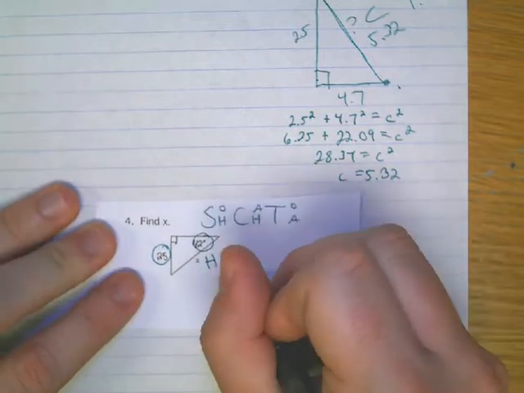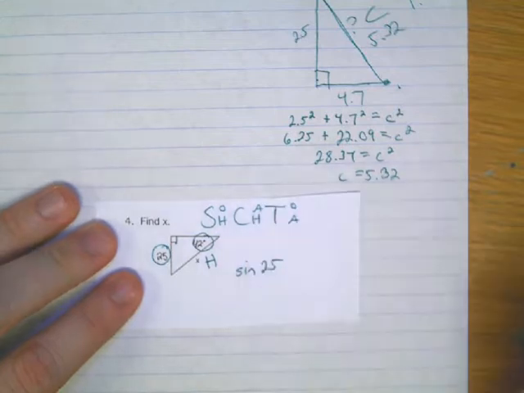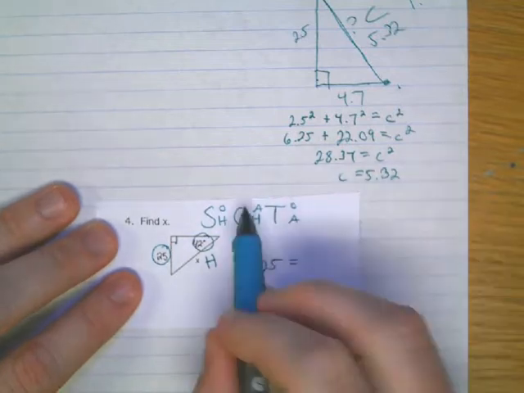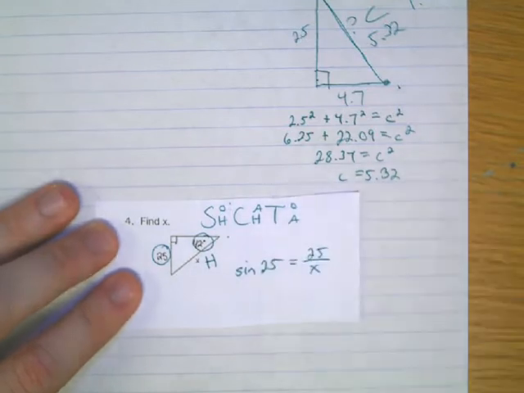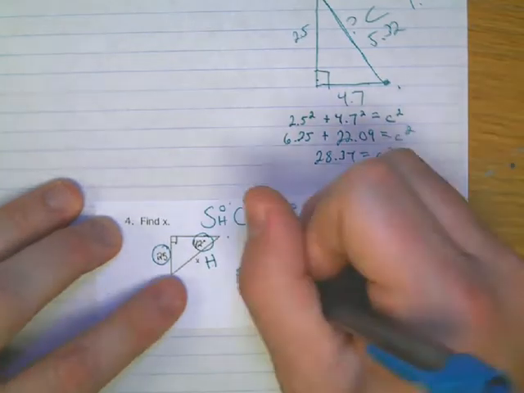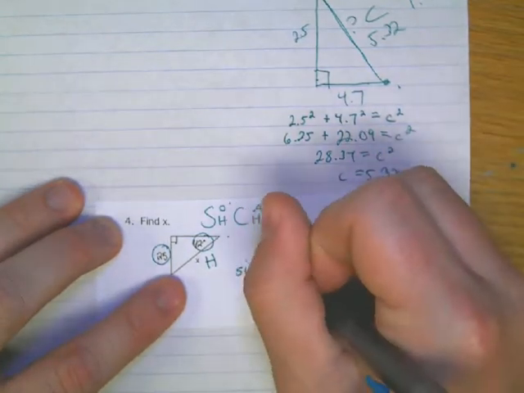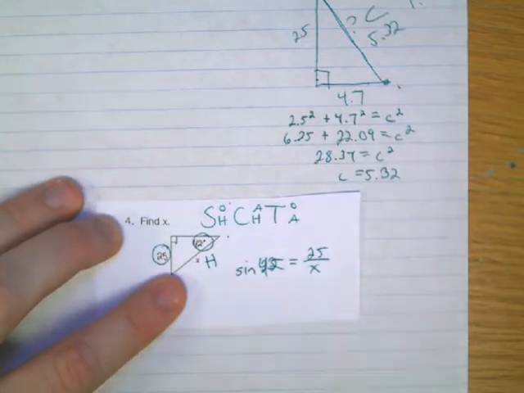Sine of 25 equals O over H, 25 over X. Why did I put a 25? I don't know. I think it's a 42. I got you.